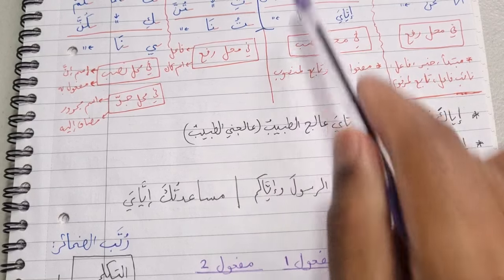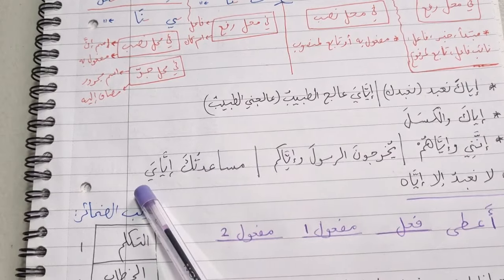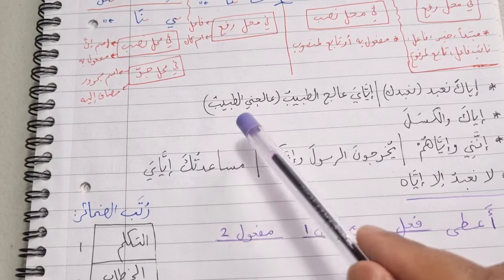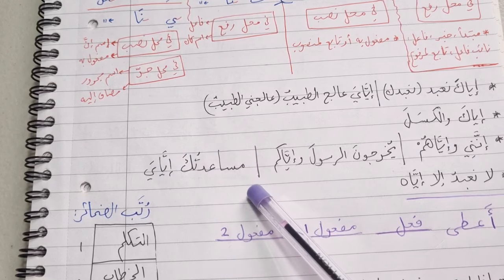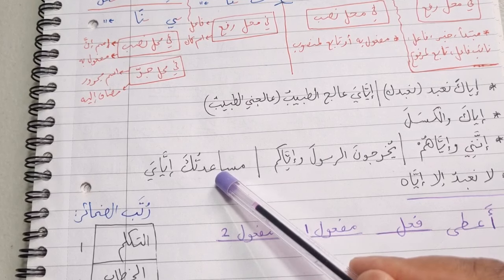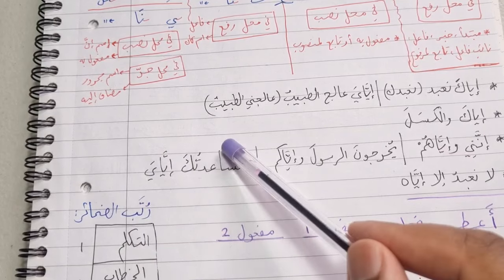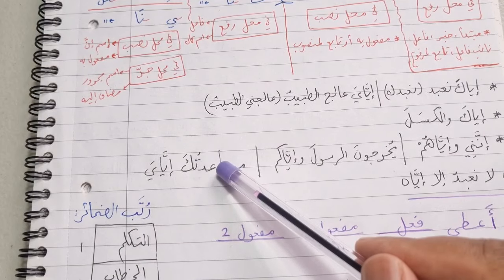We use the munfasil version, the mansub version. Another example that's going to come in the passage is مساعدتك إياي. Now this contains a rule that we have not explained before: مساعدة, we know, is a masdar. So the author is going to teach us that masdars also function in the same way that the fi'l functions. If the masdar is coming as a masdar for a verb that's transitive, it's going to have a fa'il and it's going to have a maf'ulun bihi. This is something new. Masdars can function the same way that the fi'l functions.